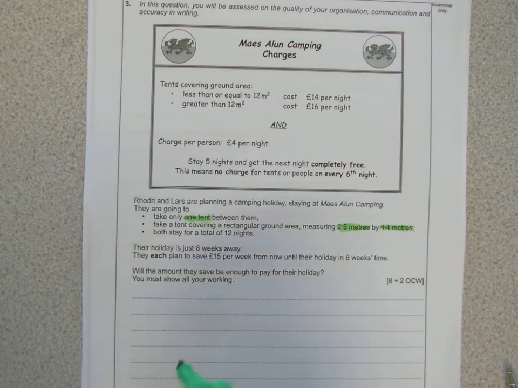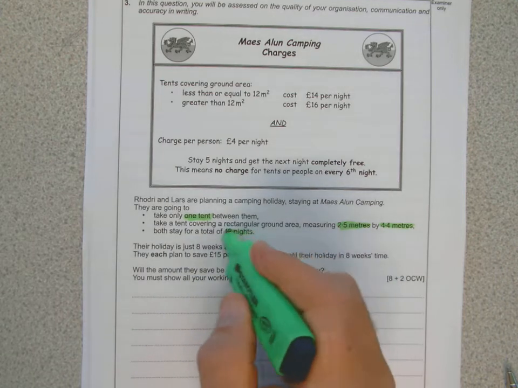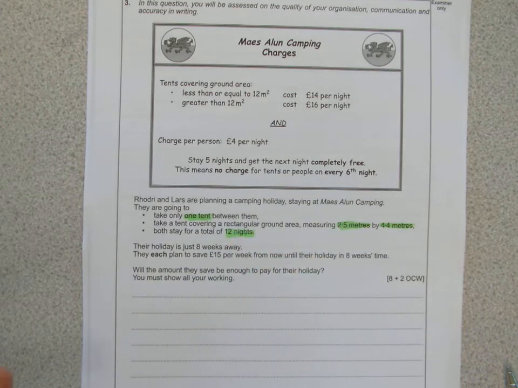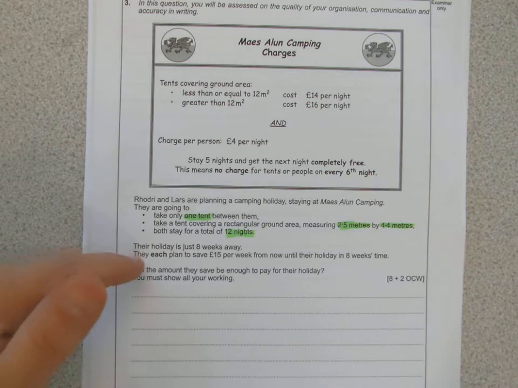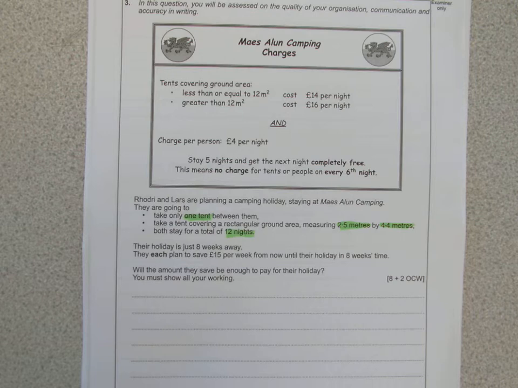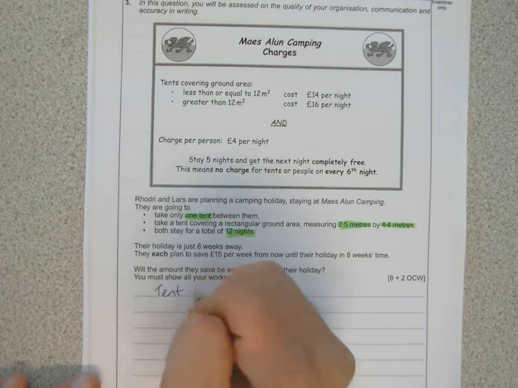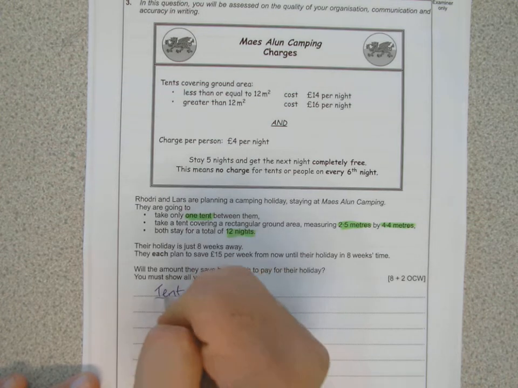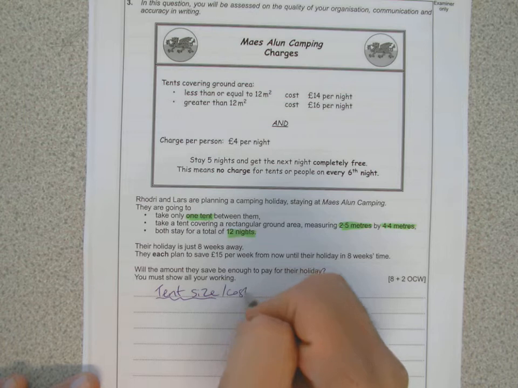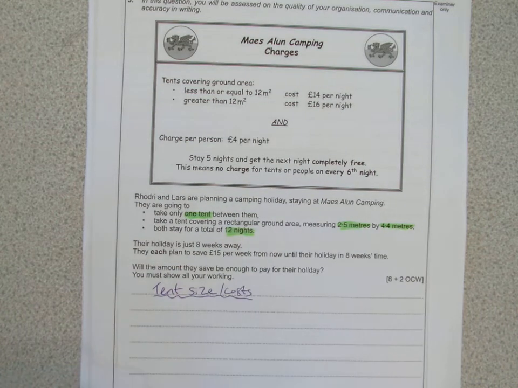And then they both stay for a total of 12 nights. So I assume now we've got to work out the cost, what they've got to pay, and then we can go towards what they're going to save and so on. Let's just focus on the costing first. So let's look at the tent covering, first of all, or the tent size. That's important, isn't it? And the costs, of course, for the tent.